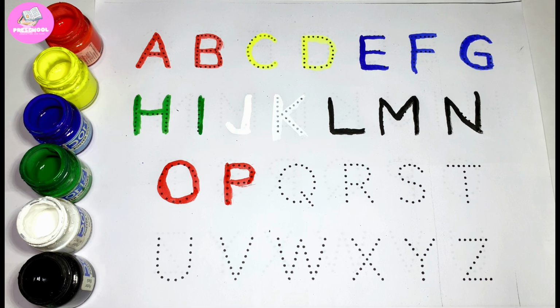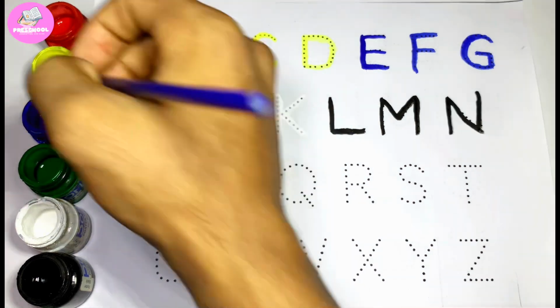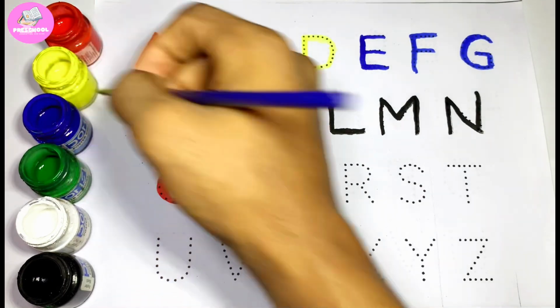Kids, now draw Q. Q for queen, Q for quill. The alphabets of Q, and use yellow color.